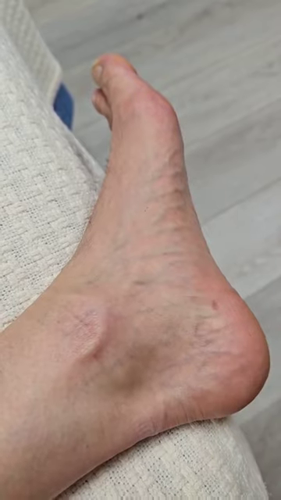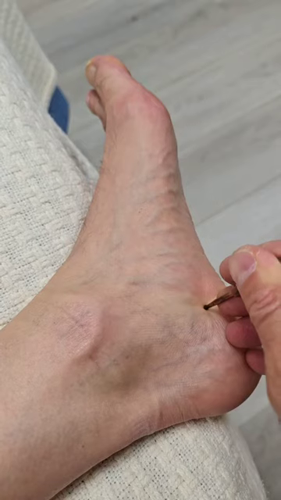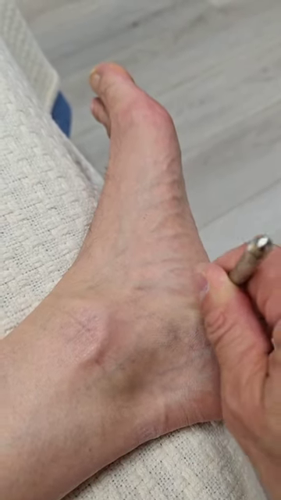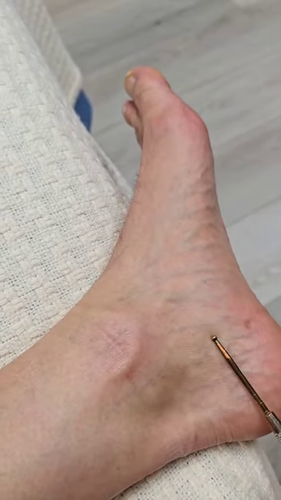Now quadratus plantae can refer pain into there as well, so in that position you can fan up a little bit towards the bone as well. You can fan forward, you can fan a little bit inferior, so you can move that needle around. Just need to pay attention to neural structures.